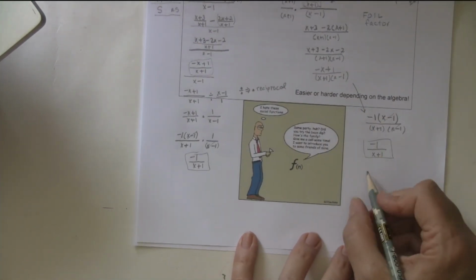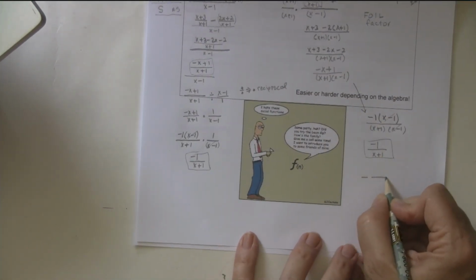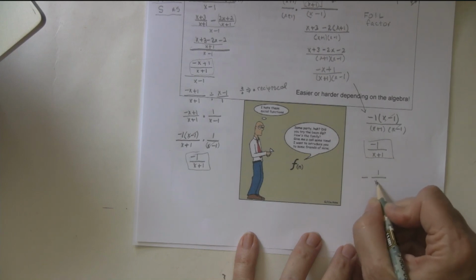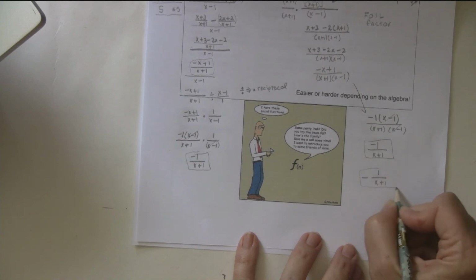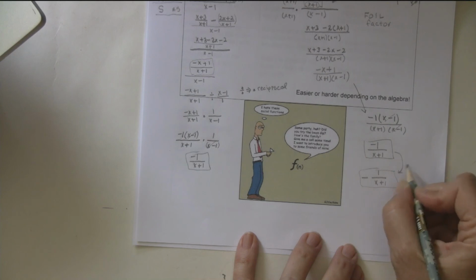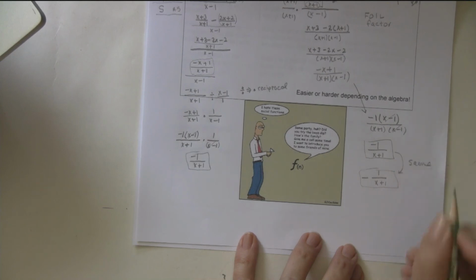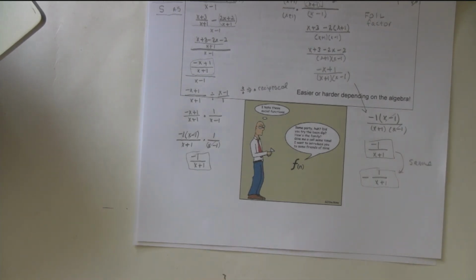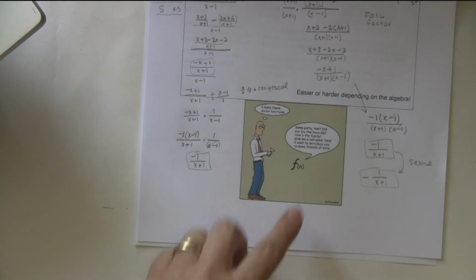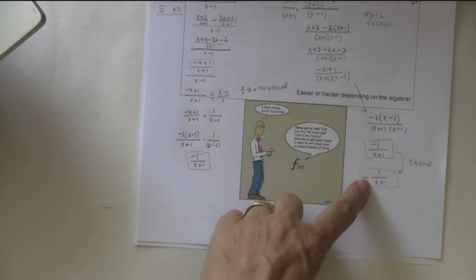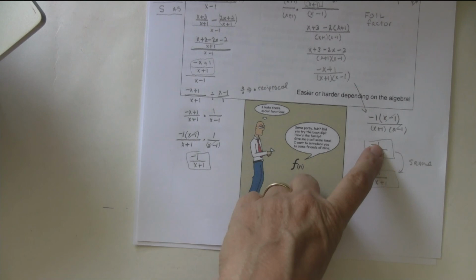And I can see some people are excited and they're saying, could you write this as the negative of 1 over x plus 1? And the answer is yes. They're exactly the same, right? So those are the same. So your choice, whichever one you want to write. If you look in the back of the book, they probably have this in the back of the book, but I would take that just as well.